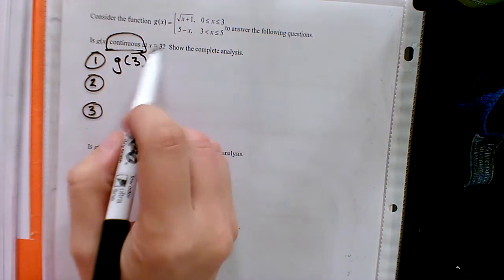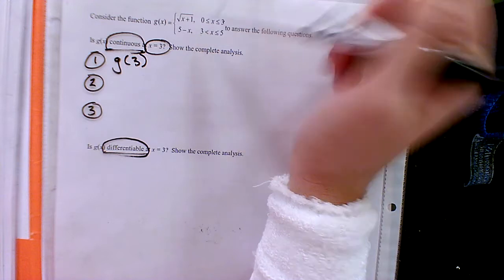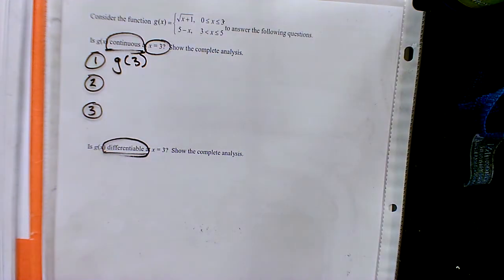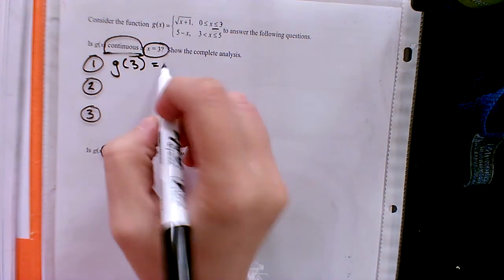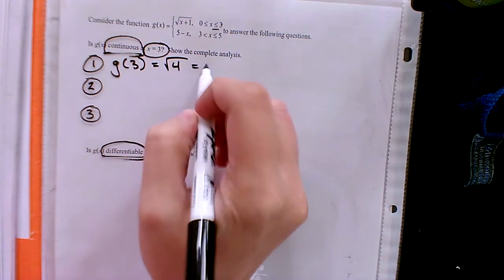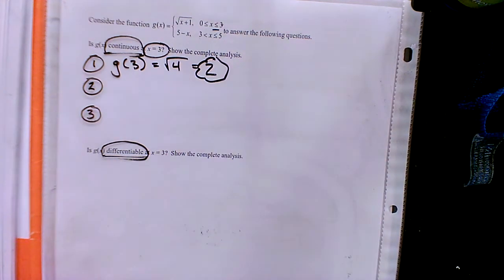So we're checking the continuity at 3, and notice how that's the interesting location on our graph, because 3 is where the first equation ends and the next one begins. So we're basically trying to make sure that the left and the right side graphs meet up. Are they the same? Do they meet at a closed circle? Which equation can we plug in 3 to check the point? The top one, because we have that equal bar. So the square root of 4 would be 2. All right, so our point exists.